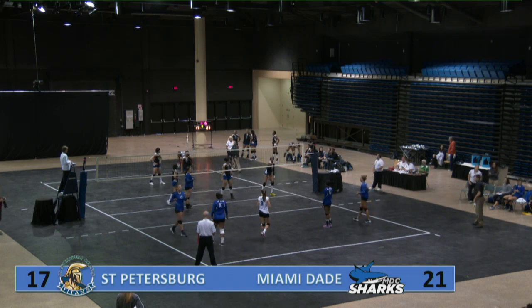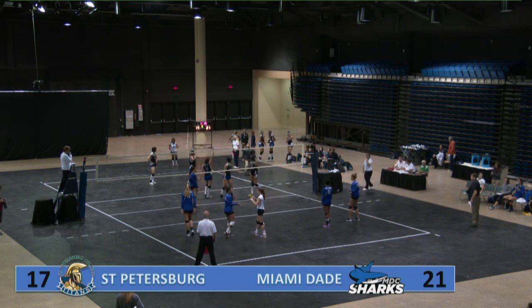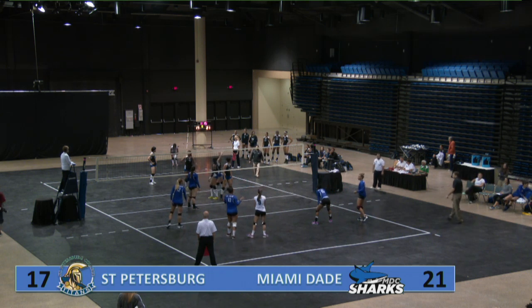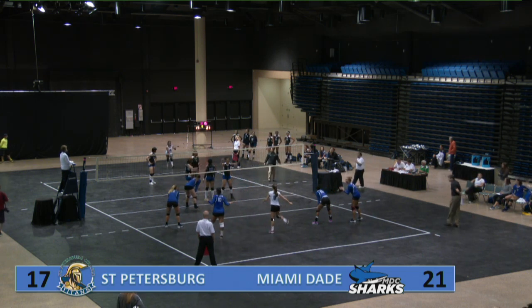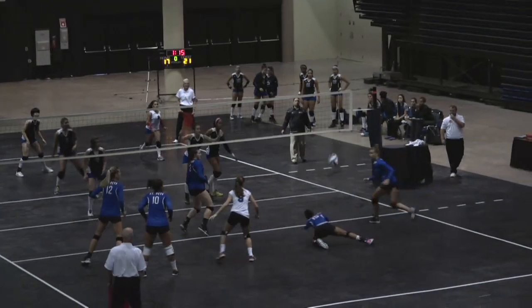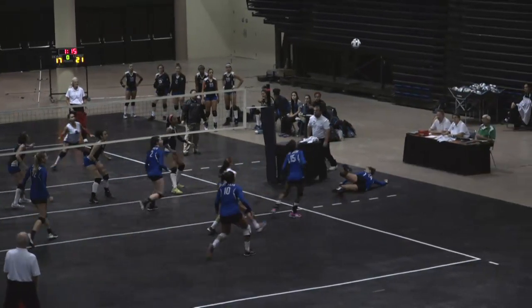SBC student section is chanting the name of baseball coach Ryan Beckman. I do not believe he is in attendance today, but they're showing their support for him anyway.